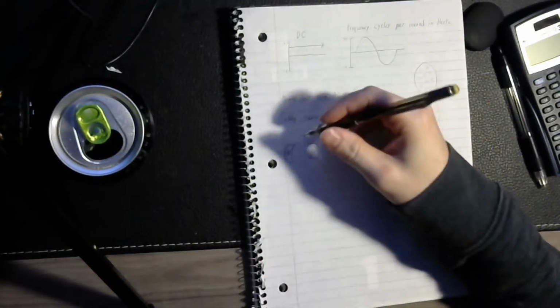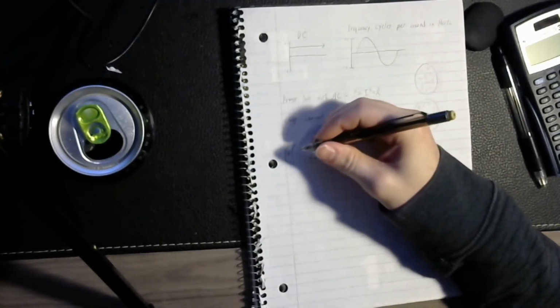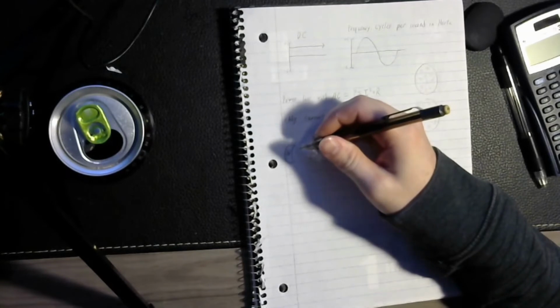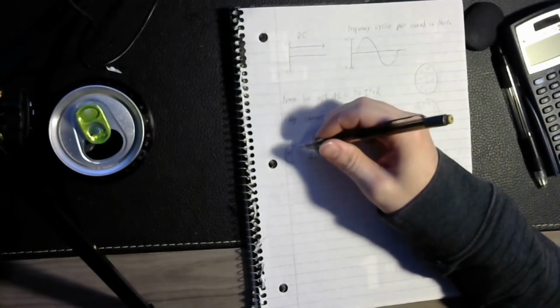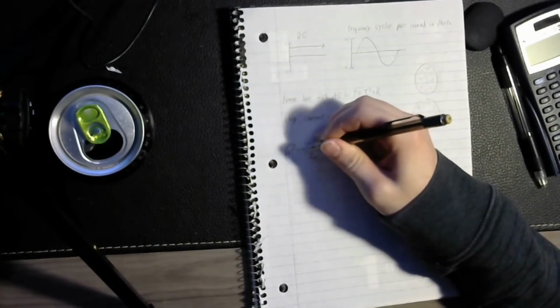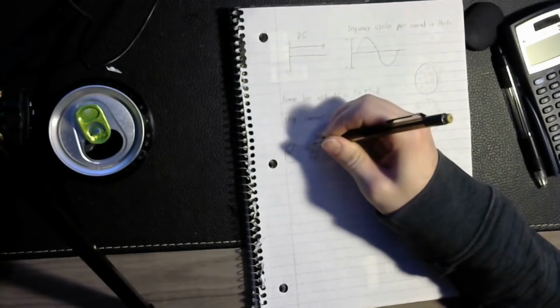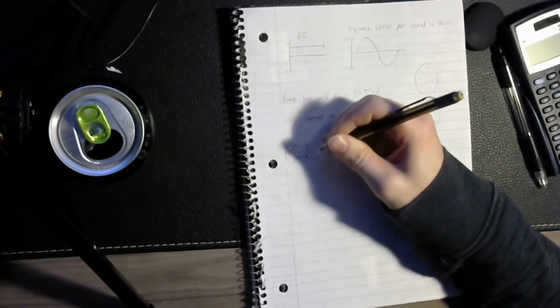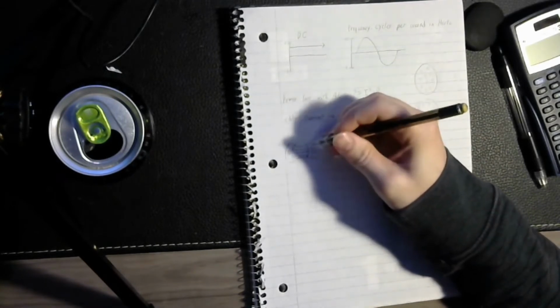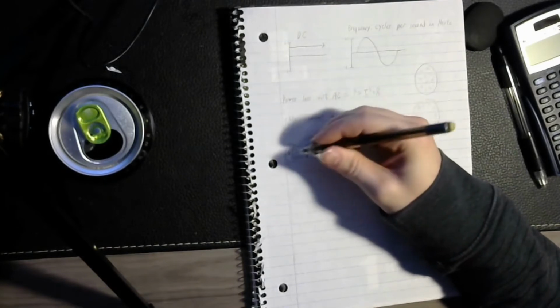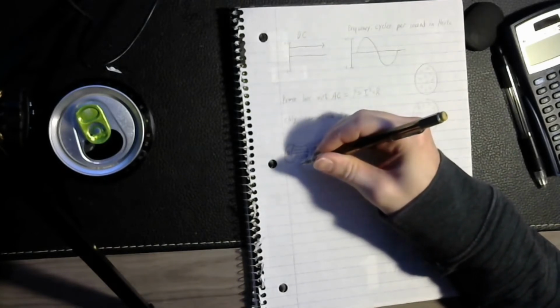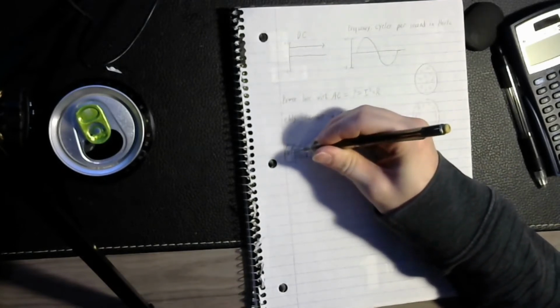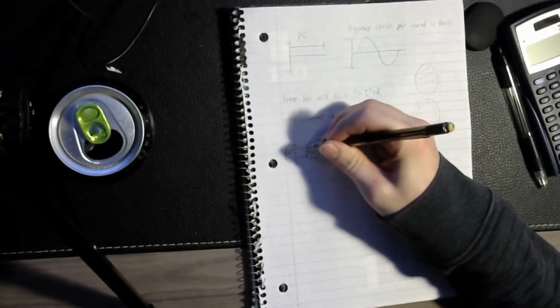And what this does is it basically creates a flux field, the magnetic effect, where you've got these flux lines going in the direction from the north over to the south. And inside of that space between these two ends of the magnets, you've got this piece of wire.